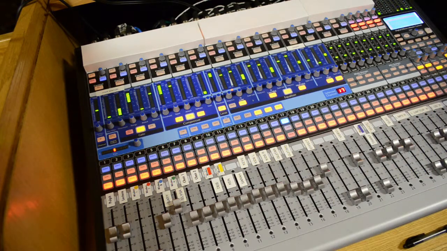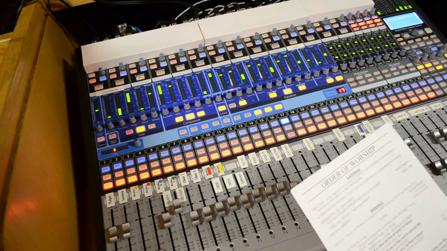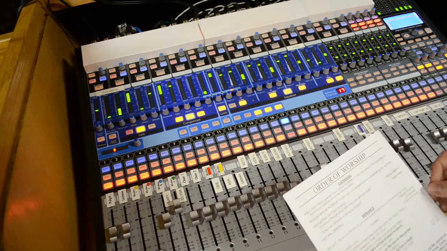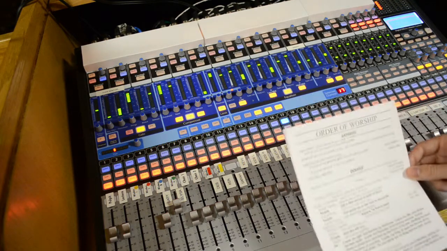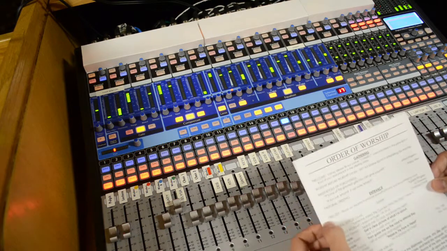So with that all aside, I am going to bring the bulletin back in just for my own reference, because I don't have the whole entire service memorized, and we're not doing this recording during a service itself. So as soon as the initial greeting is wrapped up, we're going to go into a prelude.